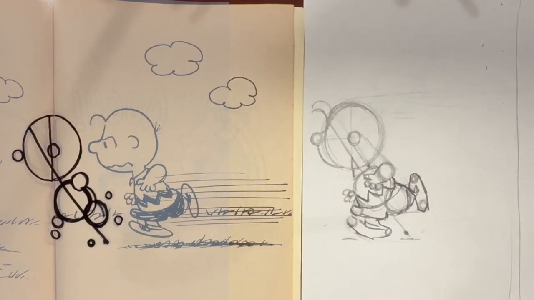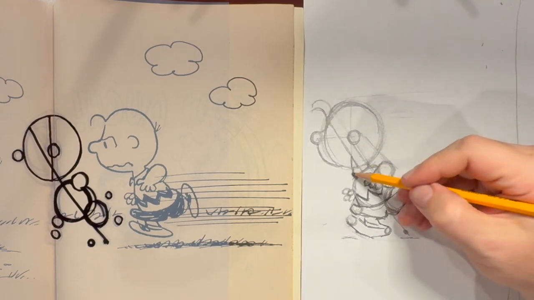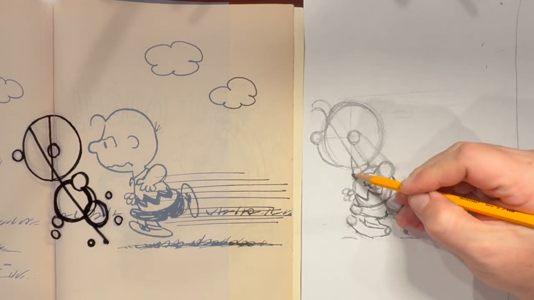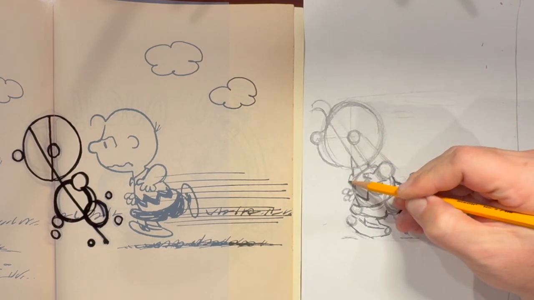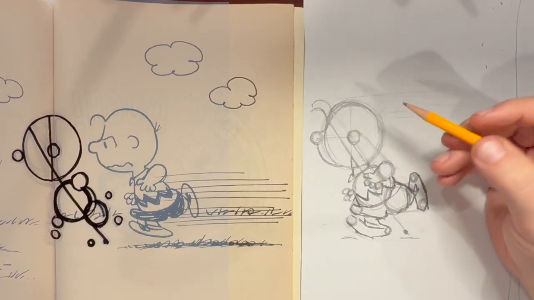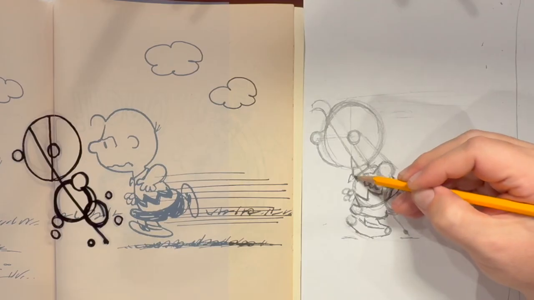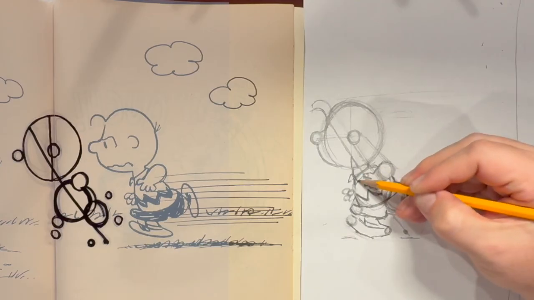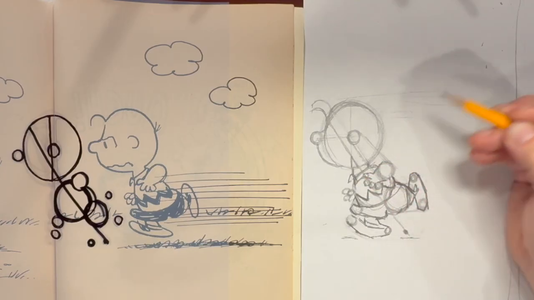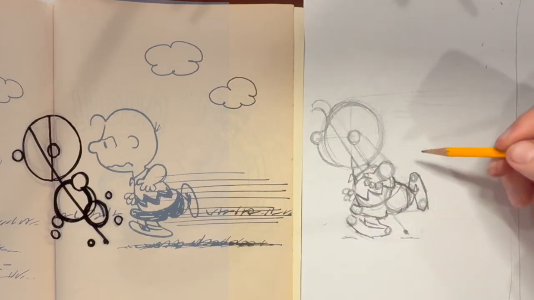So there's the whole body. And I'm going to draw this little line right here to make his collar, because, you know, Charlie Brown's fancy. This actually goes straight down, and this goes into his finger. Okay, so there's the body.